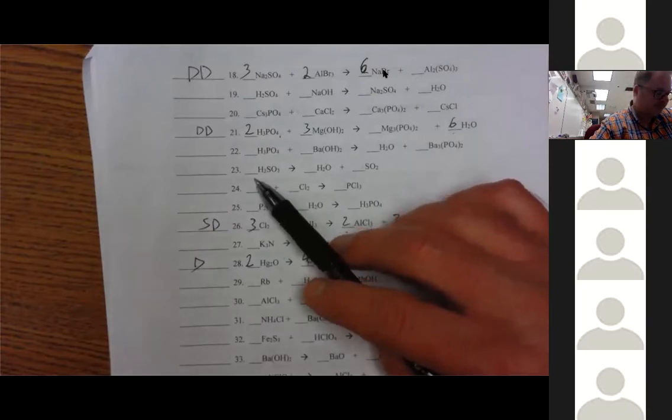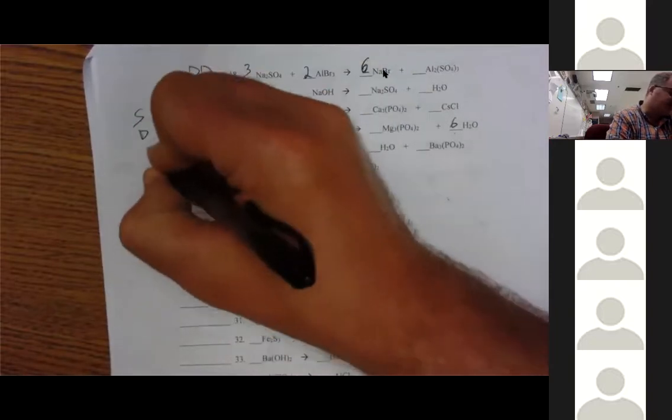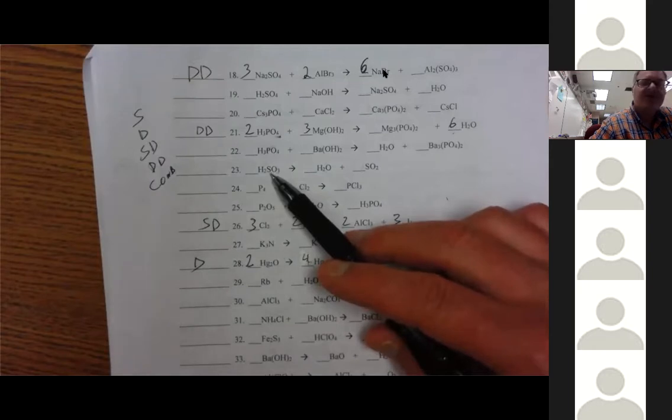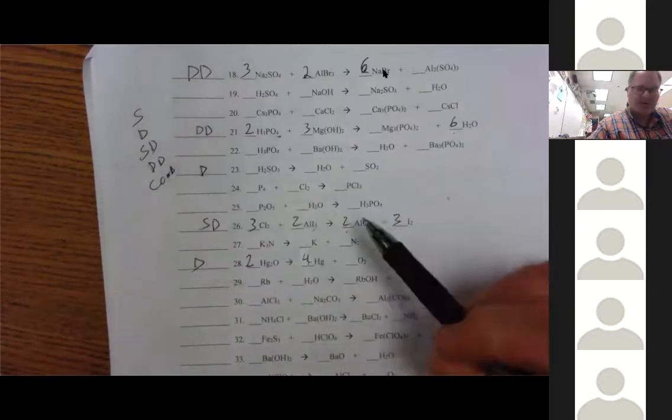23, Jaden, what type of reaction is this? Synthesis, decomposition, single displacement, double displacement, or combustion? Is it synthesis? No? Okay, so synthesis is building up. Is this building up? No. This is the opposite of synthesis. This is breaking down, isn't it? Yeah. And what is breaking down? Decomposition. Good, good.